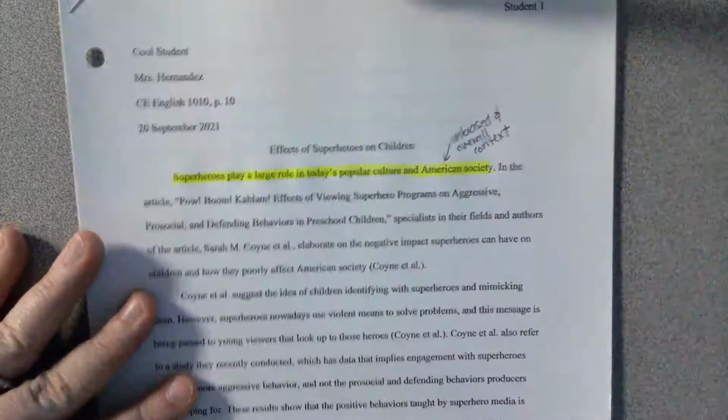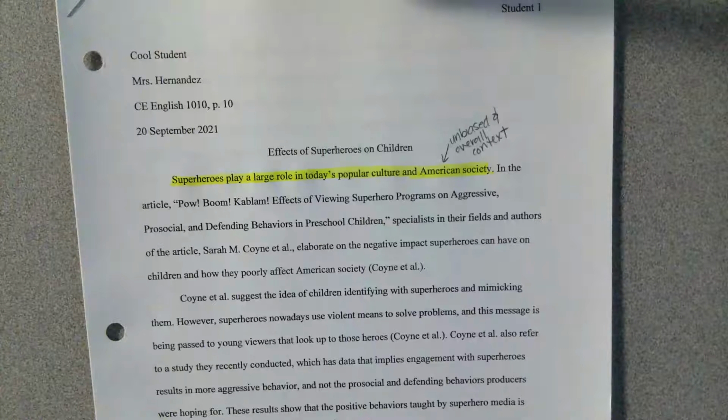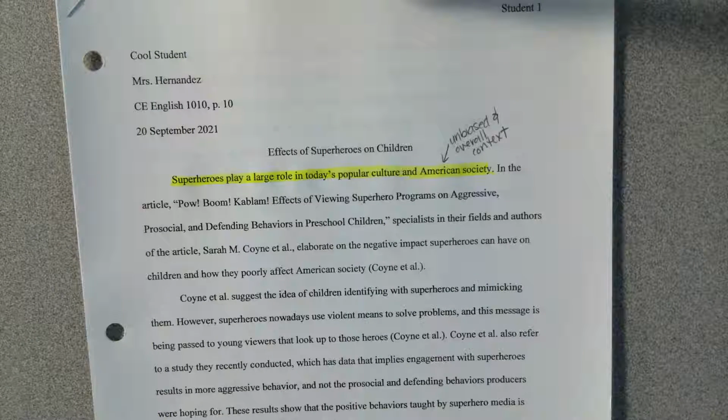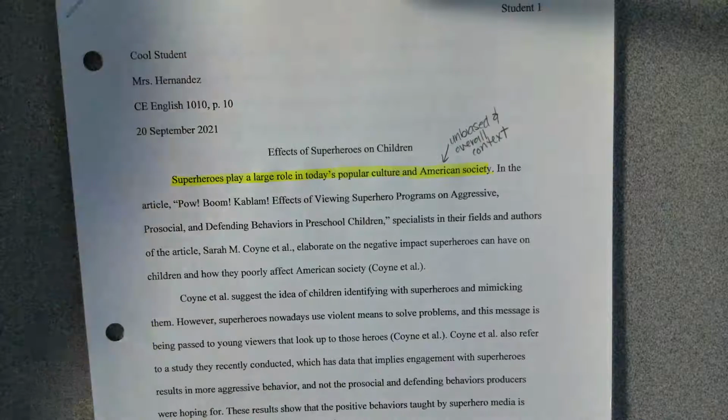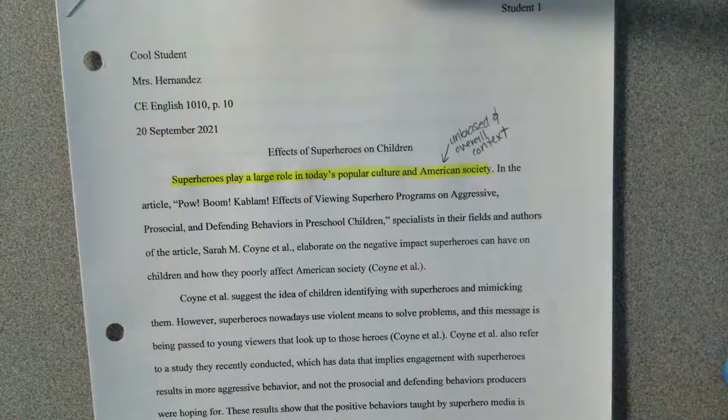Unbiased and overall context. That's what we're looking for. It's very, very simple. This person did it very succinctly, right? Take a different color highlighter, and we're moving on, friends.